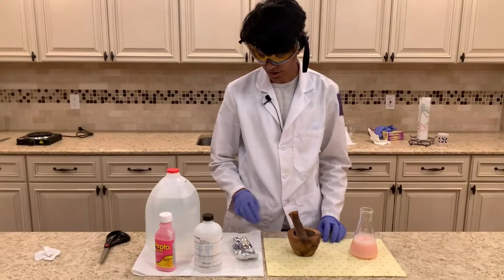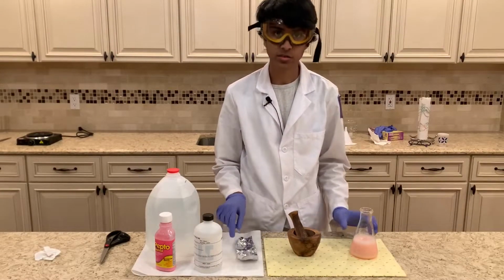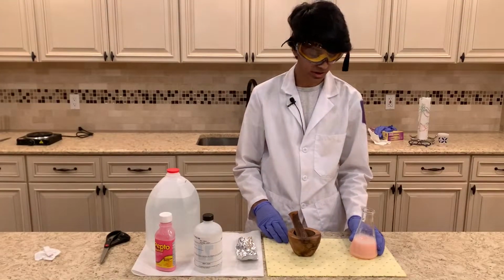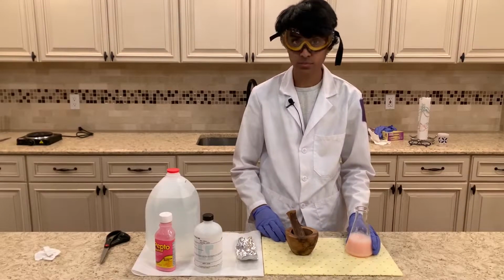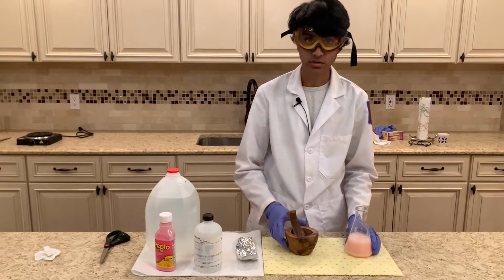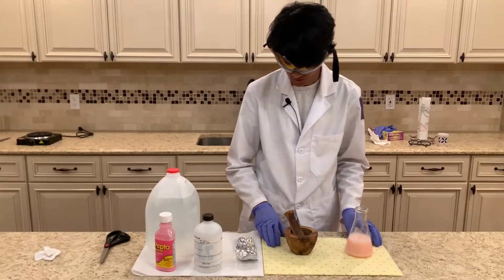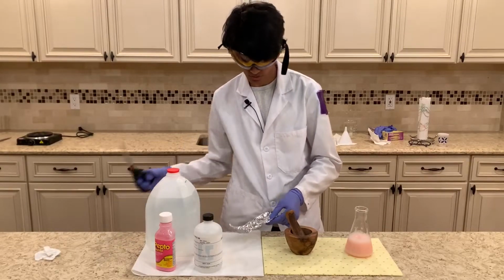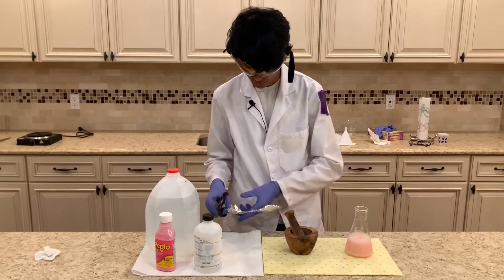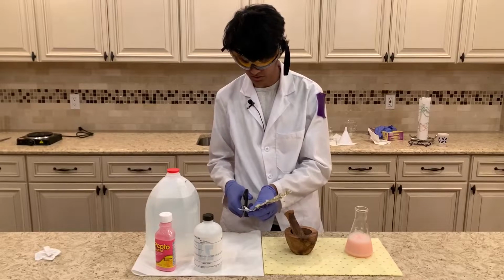So now we're going to be preparing some aluminum to add to the solution, and the aluminum and the bismuth chloride will react to form bismuth, and this will be our final way of extracting the bismuth. So first, I'm going to start off by cutting this aluminum foil into tiny bits to increase the surface area and make the reaction go faster.